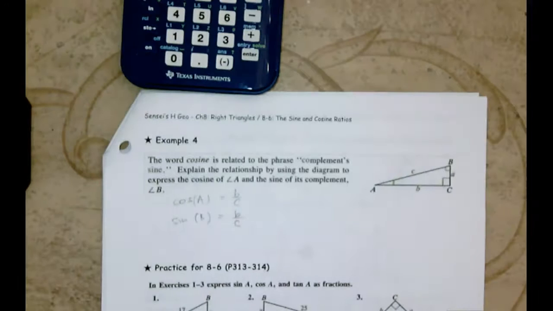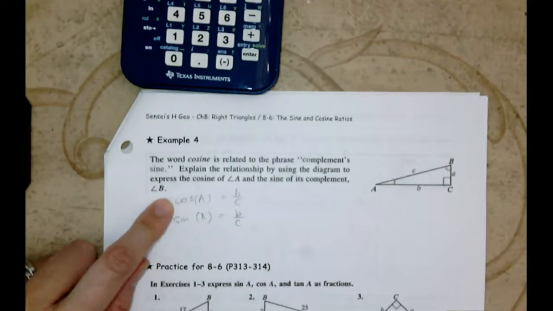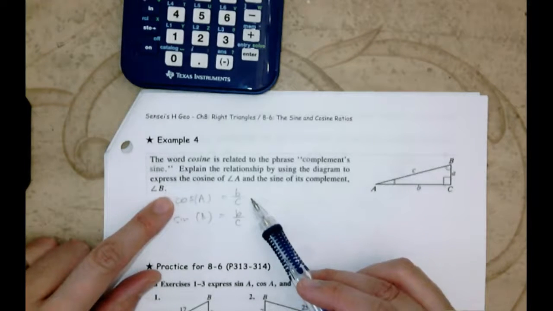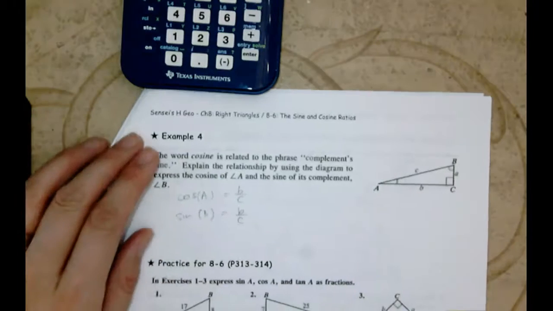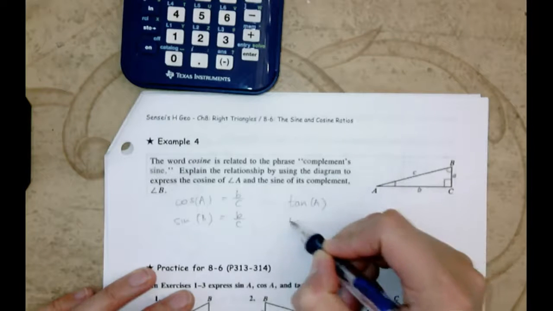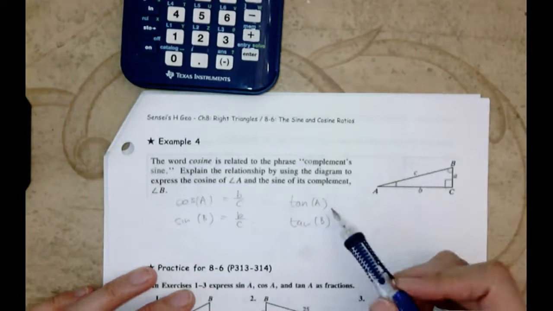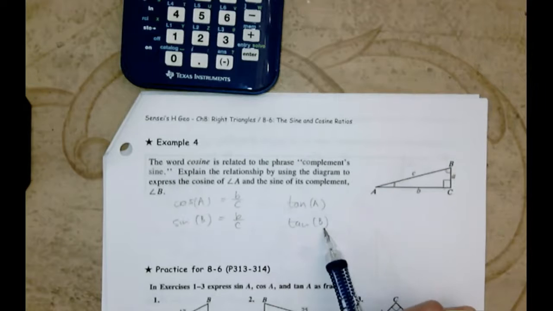See, we just briefly talked about this. The cosine of an angle is the same as the sine of its complement. Okay, they have the relationship. Tangent of A and tangent of B. We did this earlier. What was the relationship here? You remember the tangent of A and tangent of B?